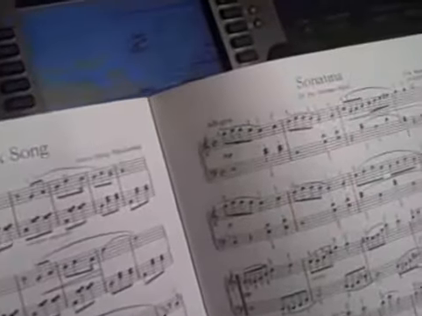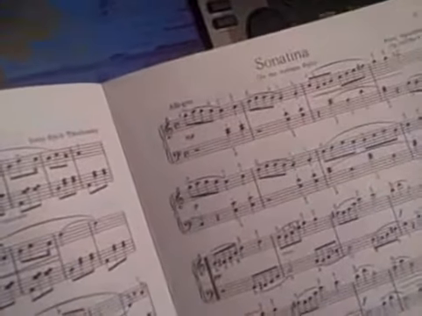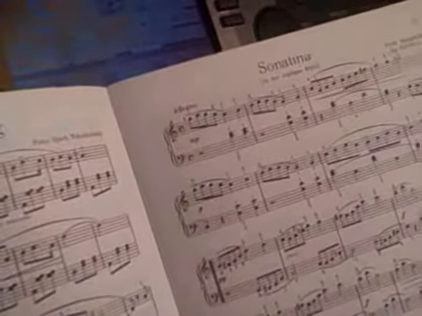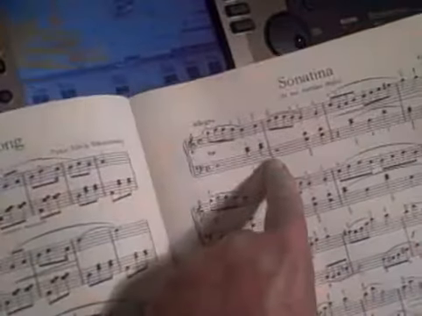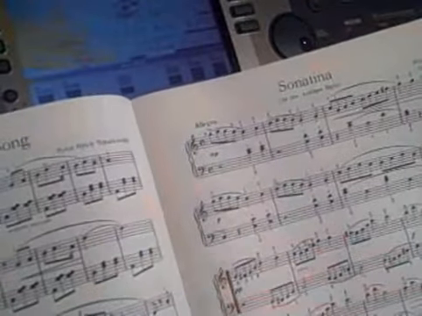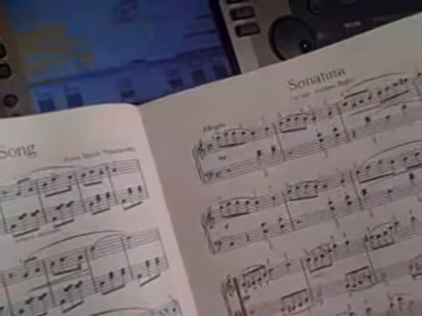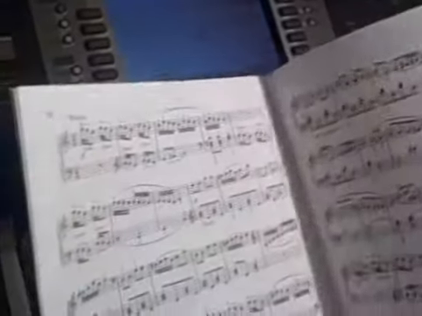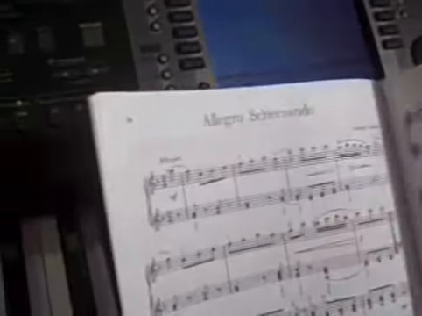This has no sharps or flats, a sonatina by Spindler, and so it's either in the key of C or the key of A minor. And you may say, well, how do you know? Well, you look at the context. If I see the C chord all over the place, and I do, then I know it's in the key of C major. If I saw the A minor chord a lot, then I'd know it was in the key of A minor. So you can always tell from the context of the piece.